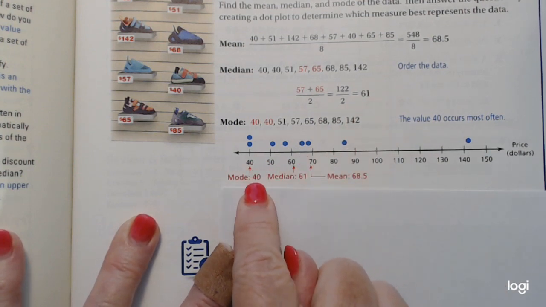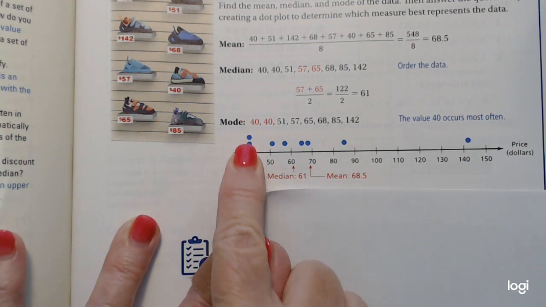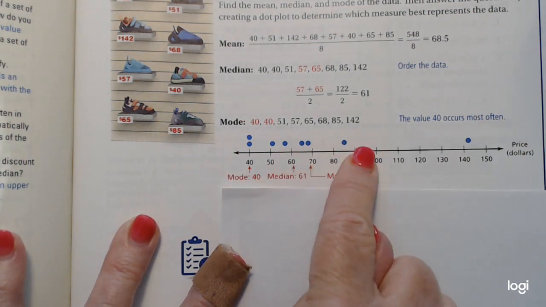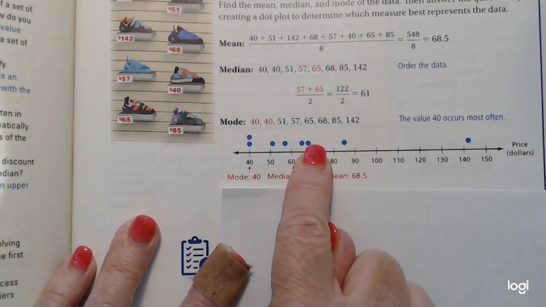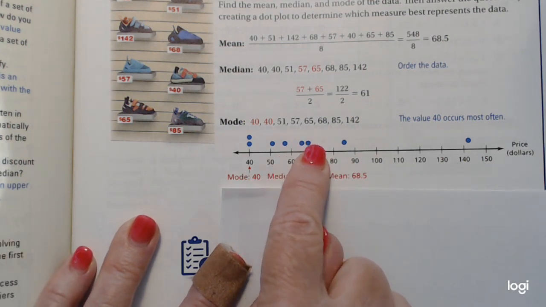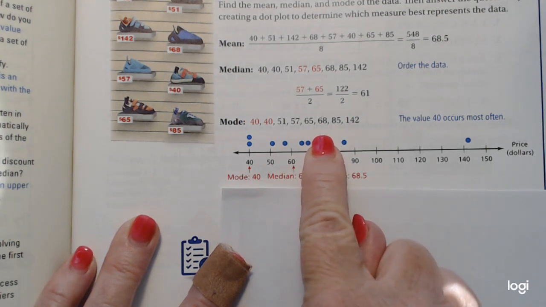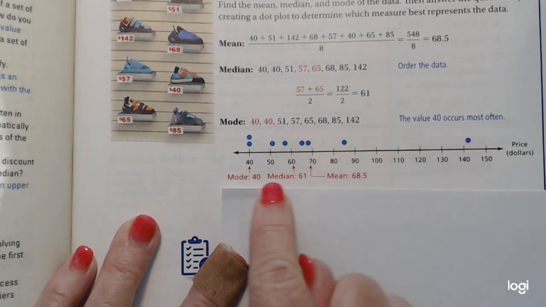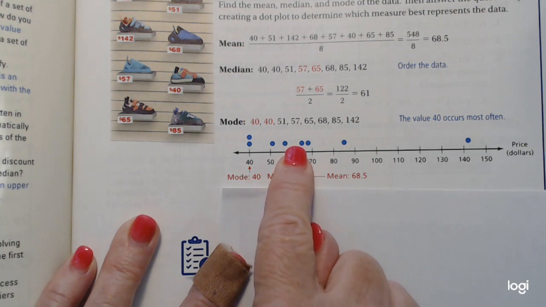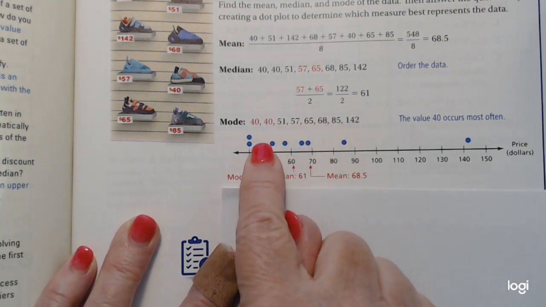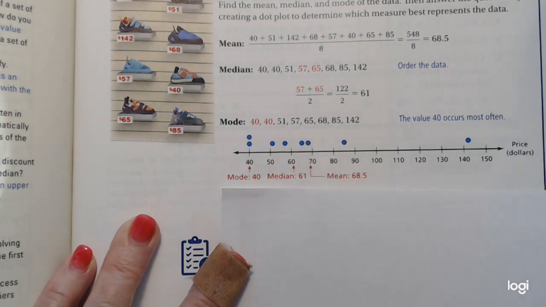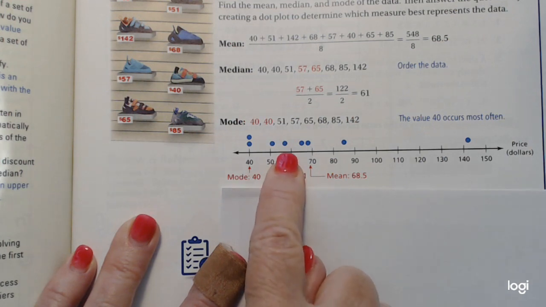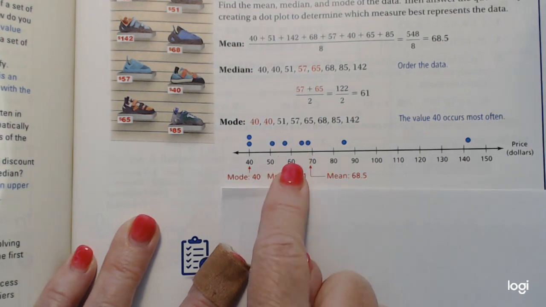Once again, the mode was way over here. It doesn't represent all of my dots very well. The mean, even though that's the average, the arrow comes about right here, and it's kind of at the higher end of my dots. But the median is right here in the middle, representing most of my dots. So if somebody would say, what is the best cost or the average cost for shoes? I would say that my median represents this data the best.